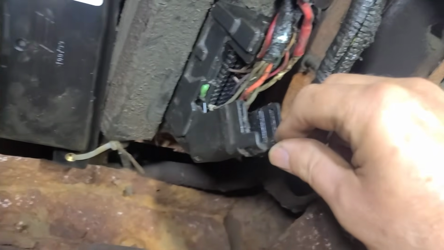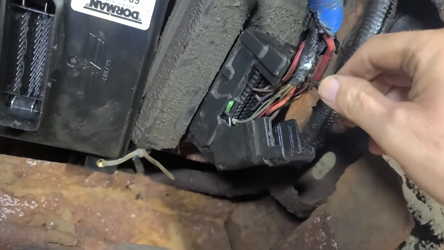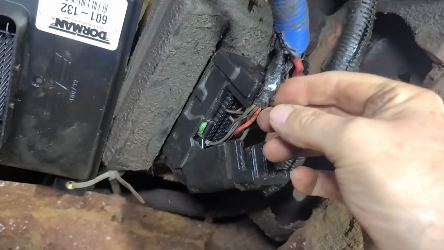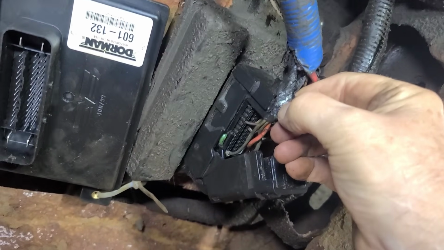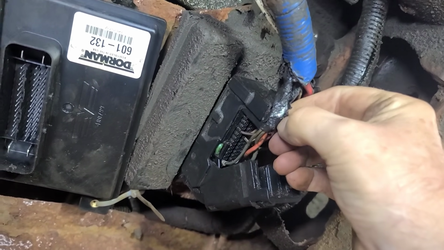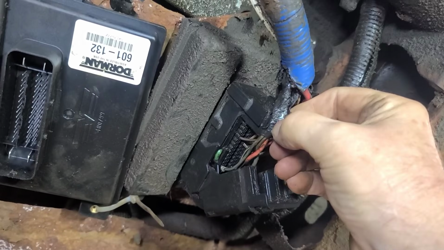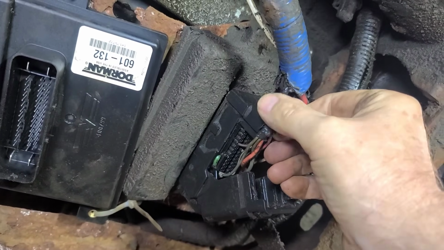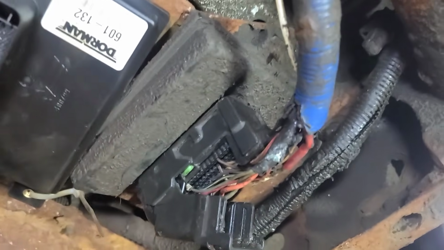I don't know what this connector is doing like that. Is that green corrosion? Or is that it? No, that's foil tape, I think.